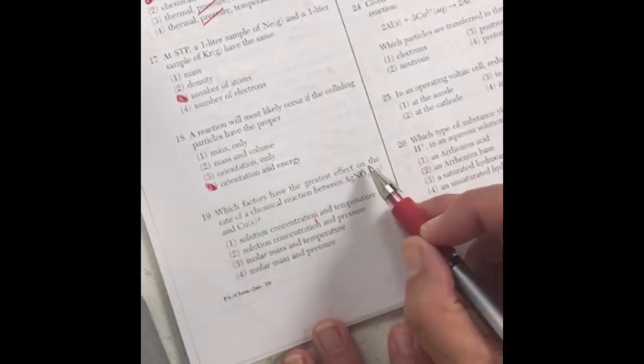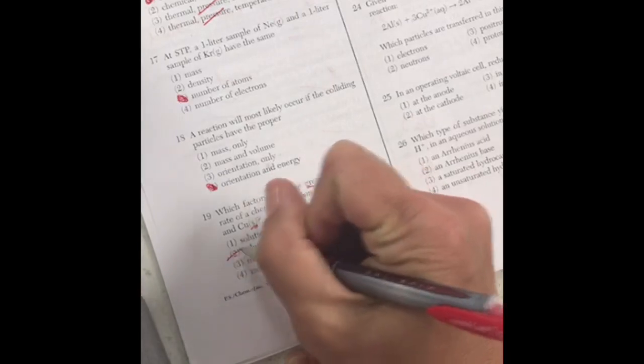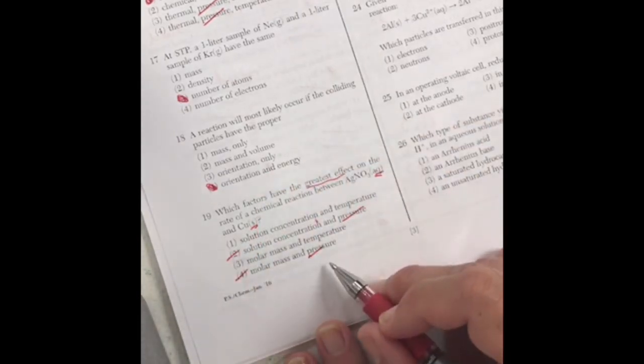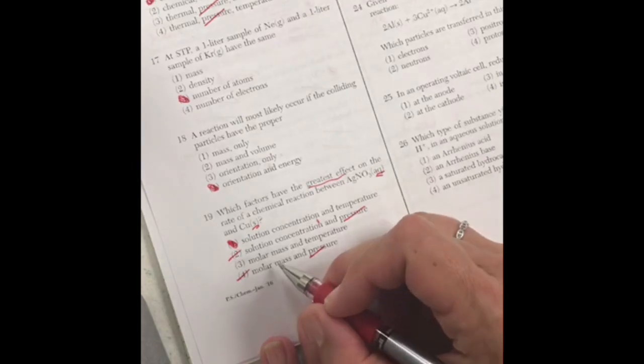Which factors have the greatest effect on the rate of a reaction between aqueous silver nitrate and copper? So if I want to have the greatest effect, I have an aqueous and I have a solid. So right away, I'm going to cross off choices 2 and 4 because they have pressure. Pressure only affects gases, so I'm going to cross those 2 out. So what's going to affect them the most? The concentration and the temperature? Absolutely. Both of those are factors that affect reaction rates. The mass isn't. Okay, moving on.